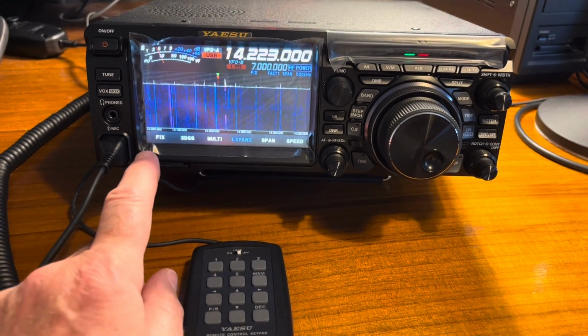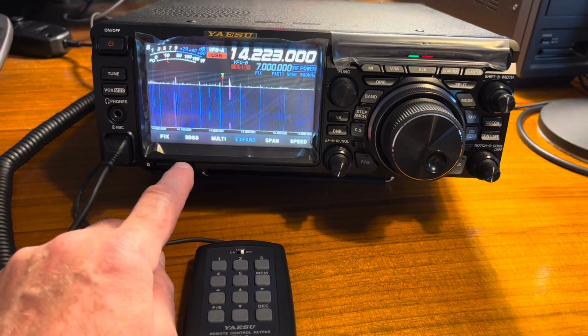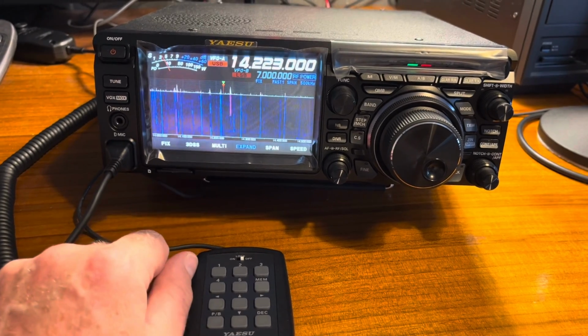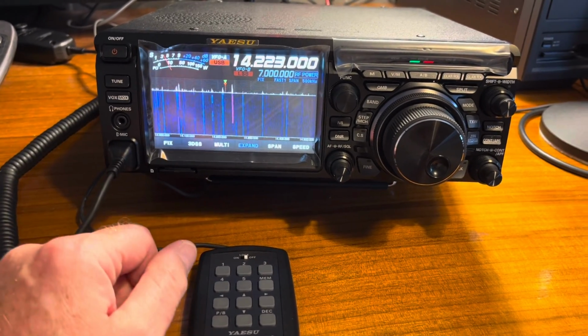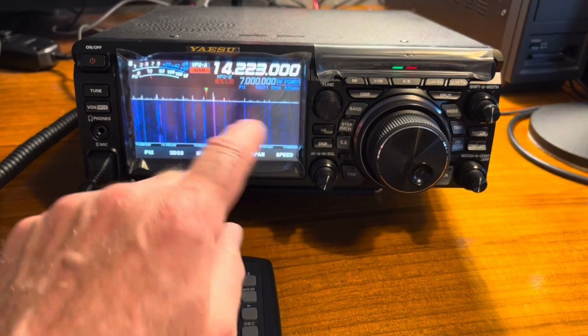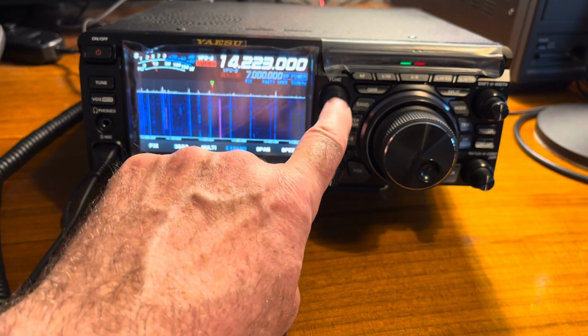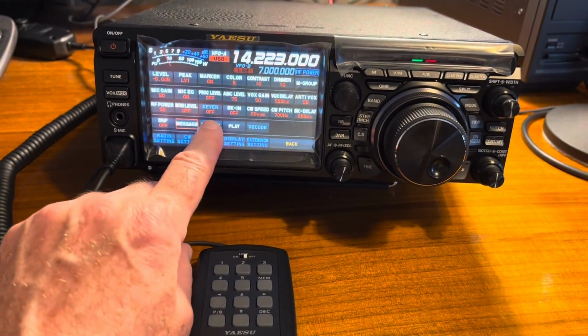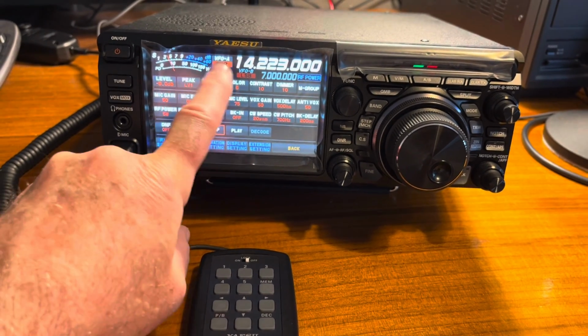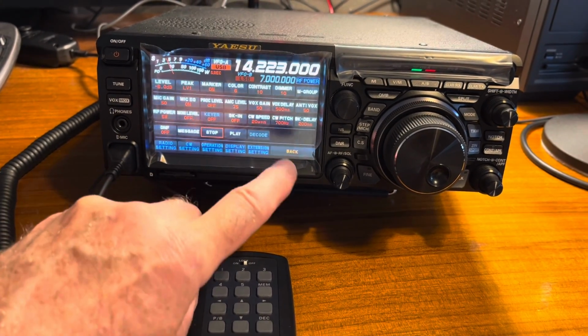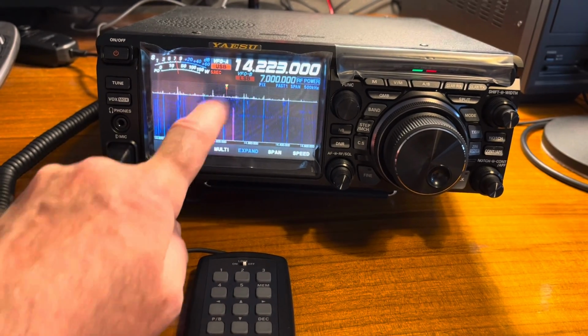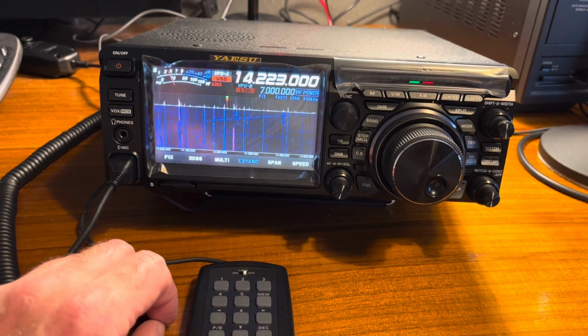Handily, on the FTDX10, you can enter an SD card and record QSOs or your operations for a long period as well. I think you can record hours on this. So we're going to record, and you can see REC flashing up there. So if I come out, we're now recording this QSO.